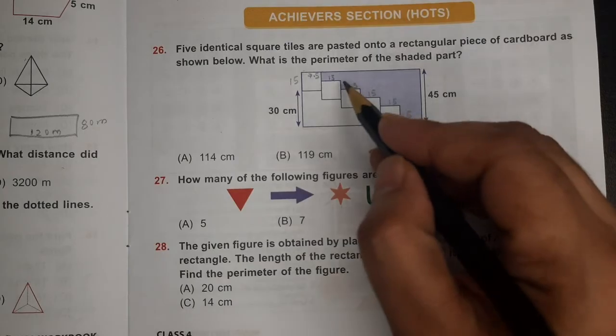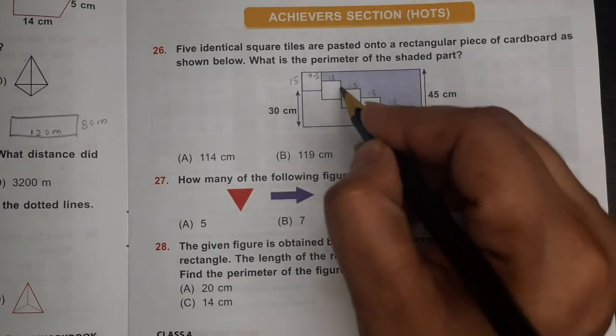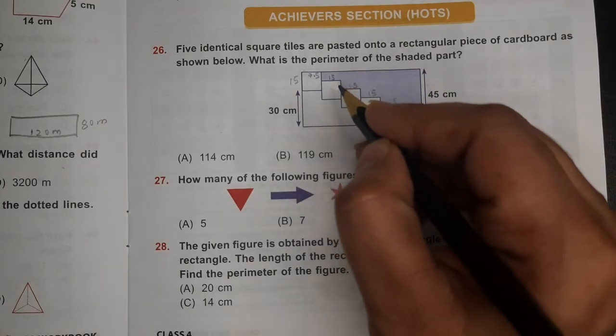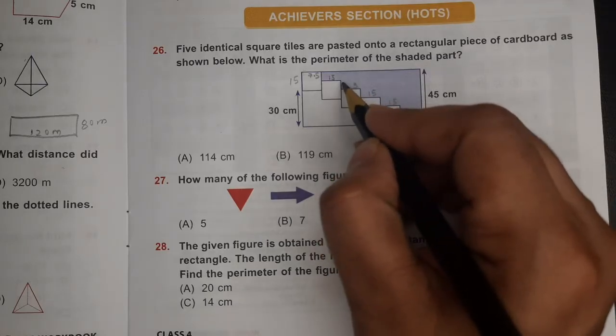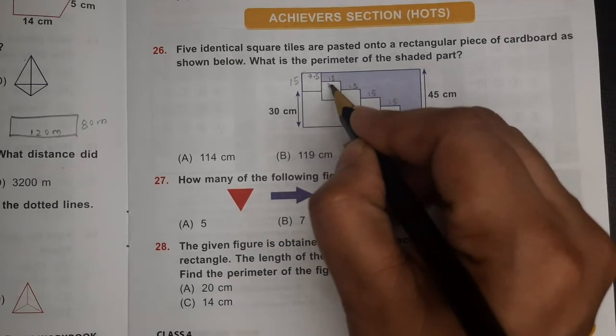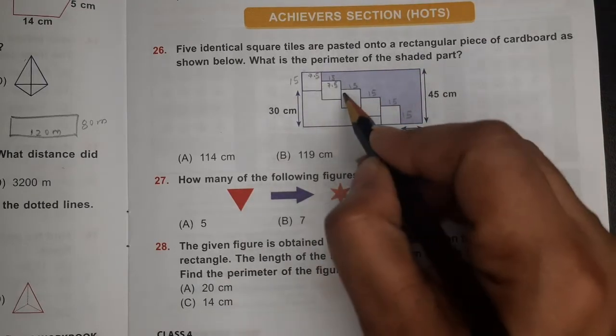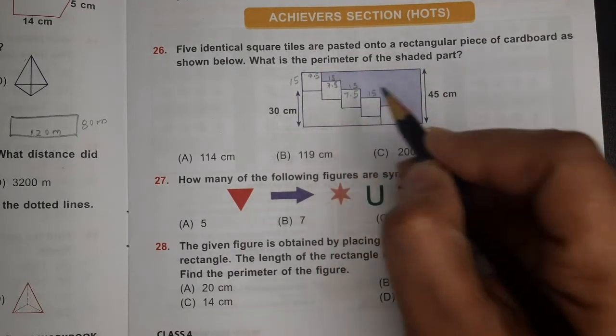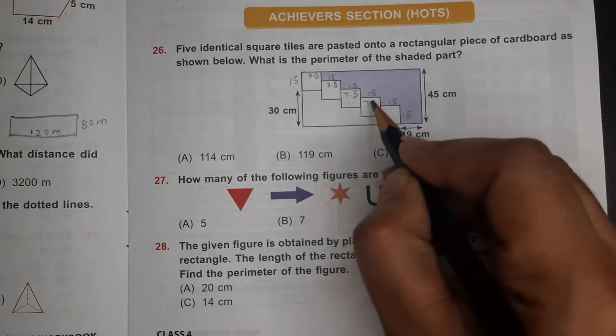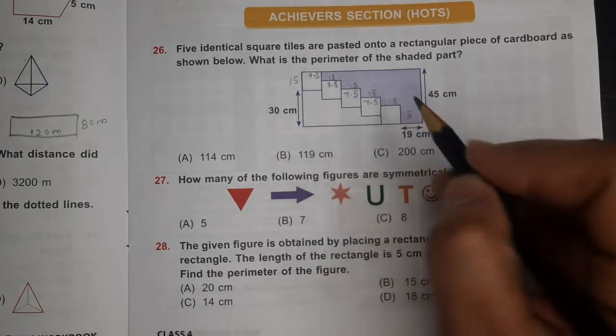This particular point, this one, this particular edge should also be 7.5. Okay, so I'm writing it over here, 7.5. This one also 7.5, and this one also 7.5.